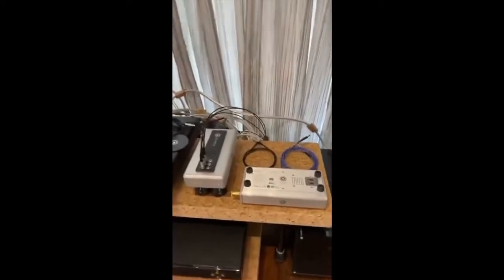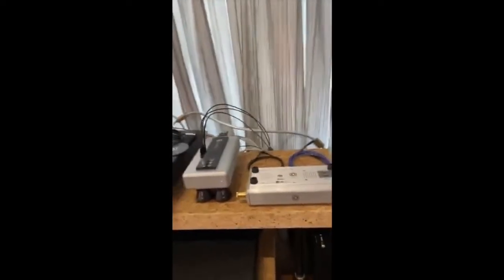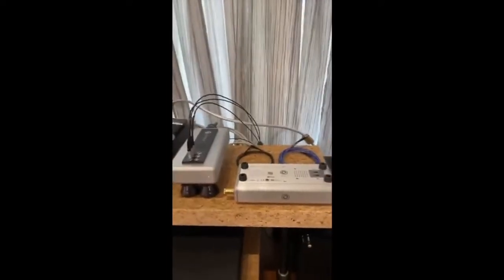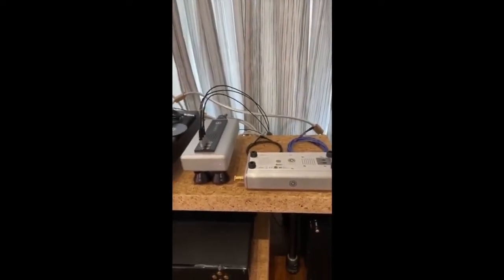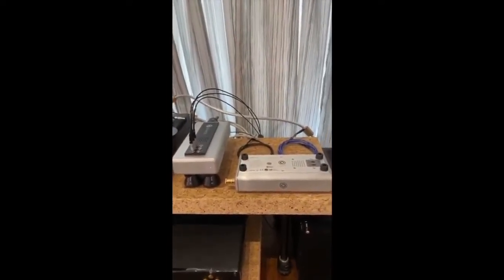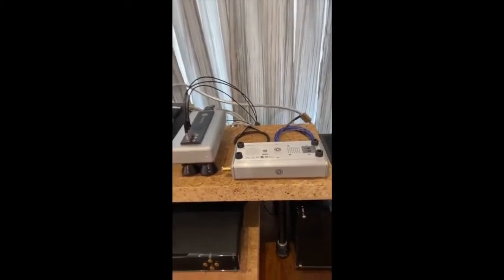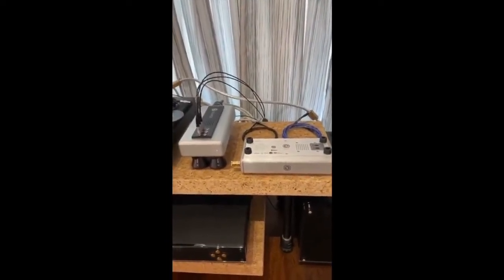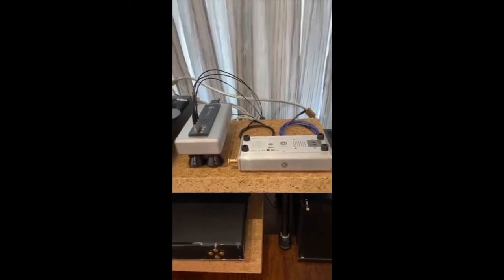Okay, so here I have two QSOURCEs. They're the same, one's just flipped over, so it's easier for you to see how this works. All right, so the QSOURCE is a linear power supply. How does that differ from a traditional power supply?